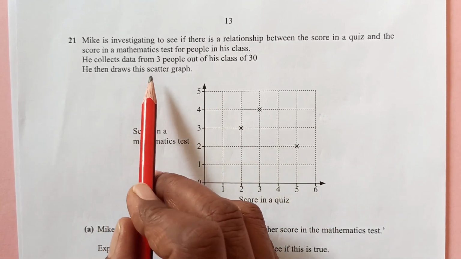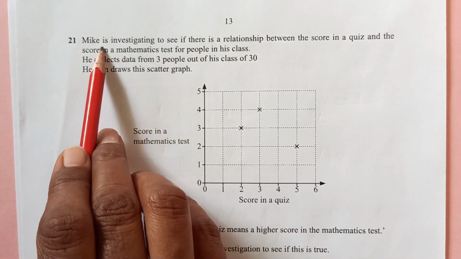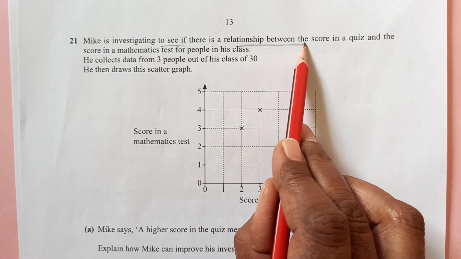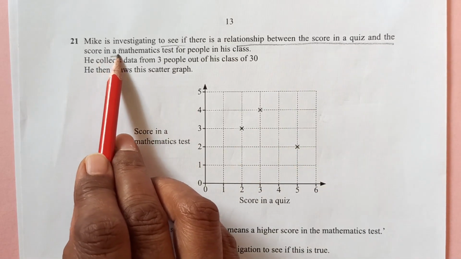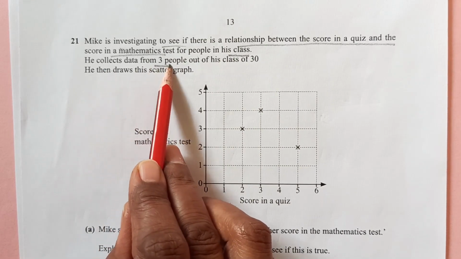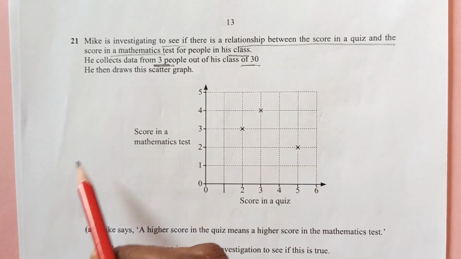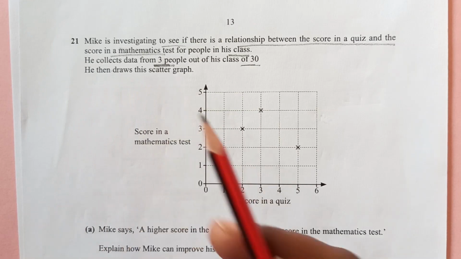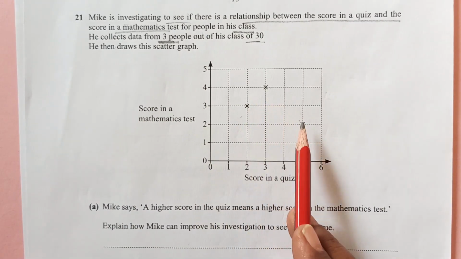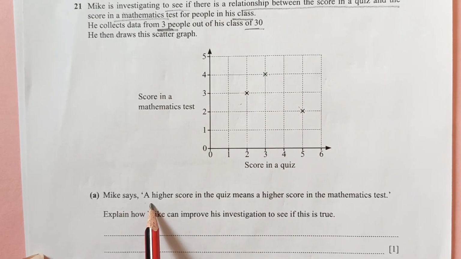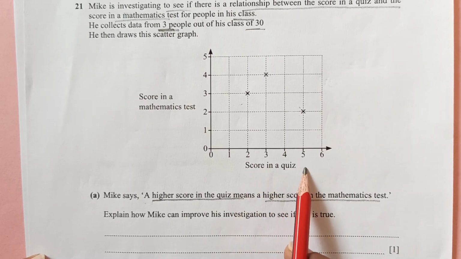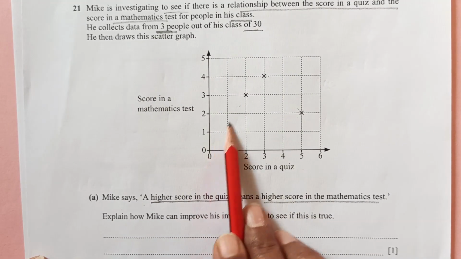Now, number 21. Mike is investigating to see if there is a relationship between the score in a quiz and the score in a mathematics test for people in his class. He collects data from 3 people out of his class of 30. He then draws the scatter graph. Here is the scatter graph. We have 3 crosses here. Mike says a higher score in the quiz means a higher score in the mathematics test. This is the quiz, this is the mathematics test.